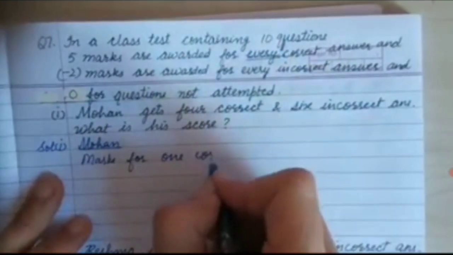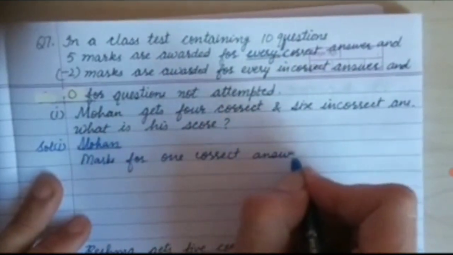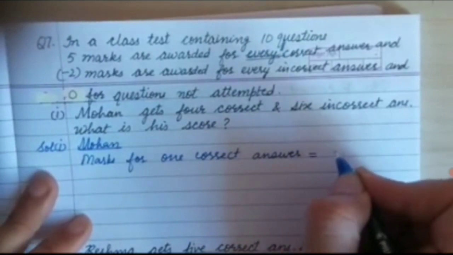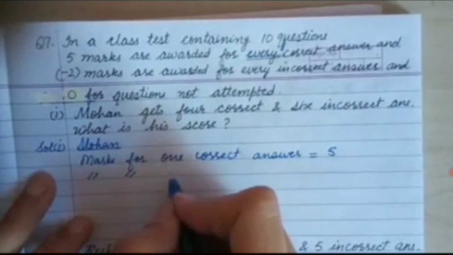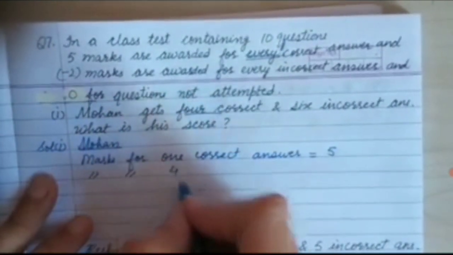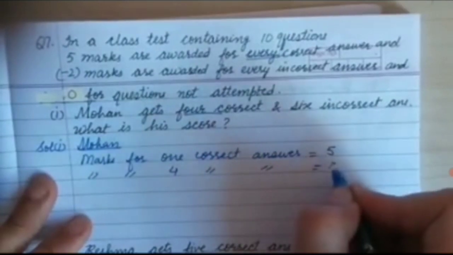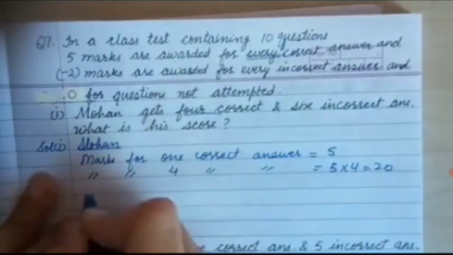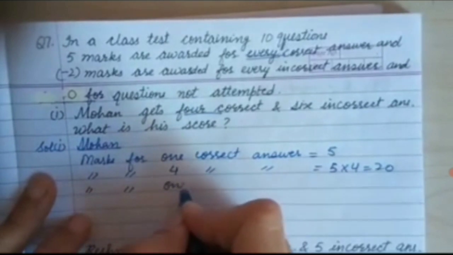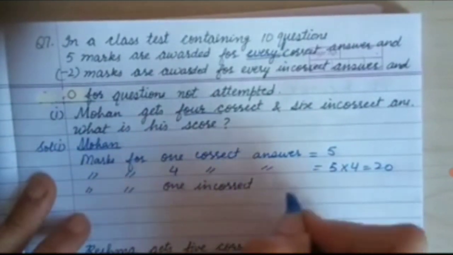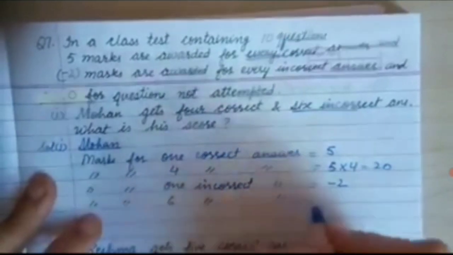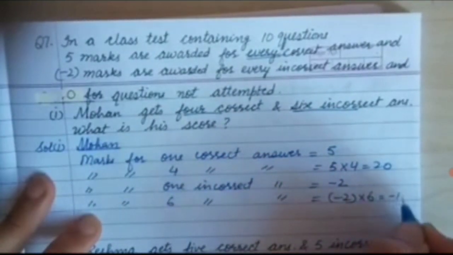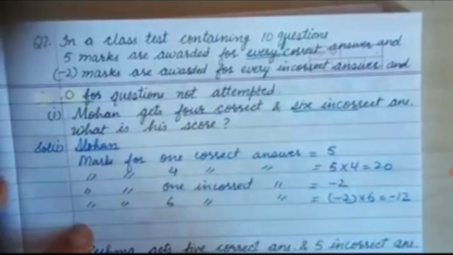So Mohan gets 4 correct answers and 6 incorrect answers, right? So Mohan's marks for 4 correct answers means 5 into 4. Every correct answer has 5 marks, so 4 correct answers is 20. For the incorrect answers, Mohan gets minus 2 marks for each incorrect answer, right? He has 6 incorrect answers, so it's minus 2 into 6, which is minus 12.